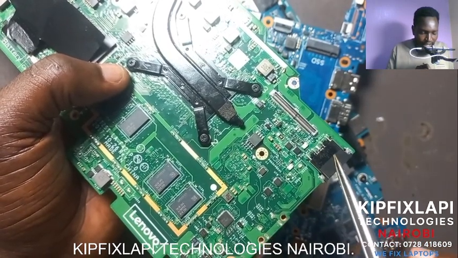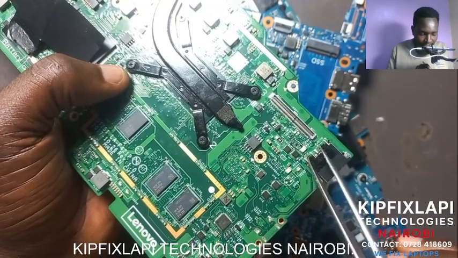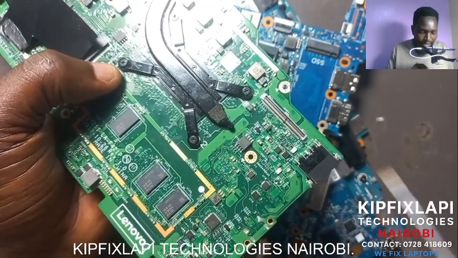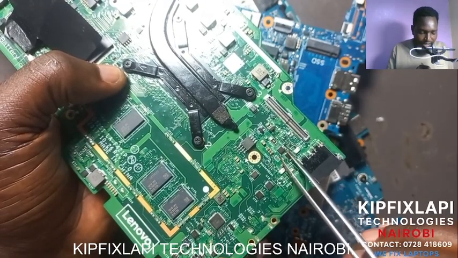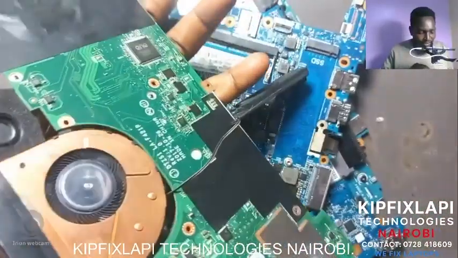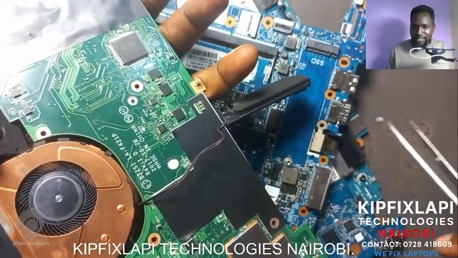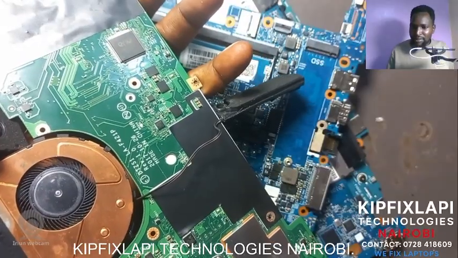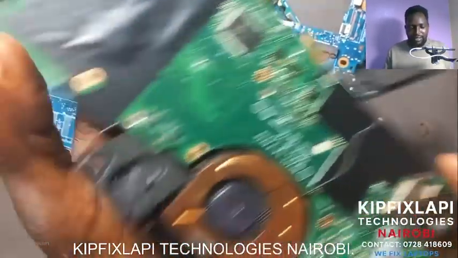So this is the input circuit from the port, that is the fuse or the inductor with the HPs and the Dells. You could find them using the inductor here. First MOSFET, second MOSFET, current sense resistor, and the charging IC. So those are the components for the input power line. Yes, those components are the ones responsible for ensuring that the power enters into the motherboard.